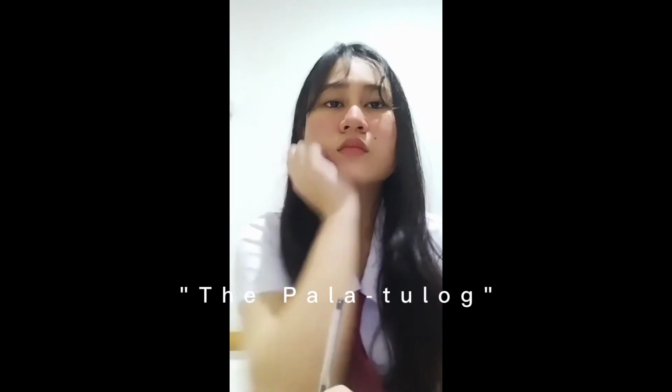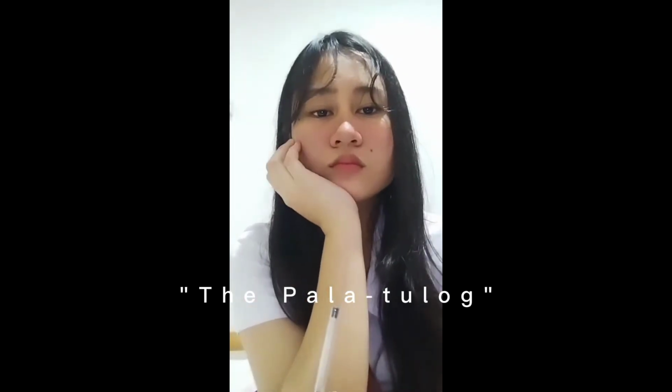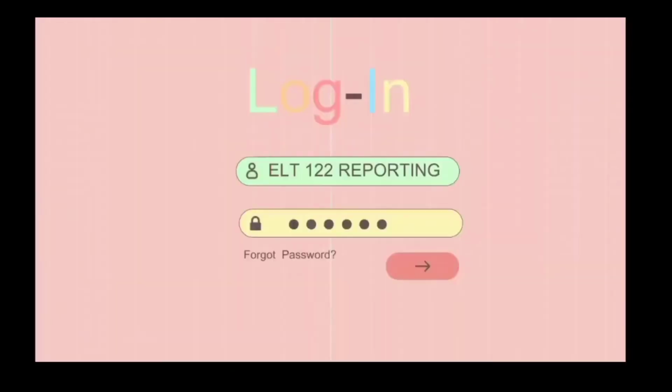To create negative sentences using do, does, and did, take a look at this structure. Kapag ang sentence mo ay nasa simple present tense, sundan mo lang yung form na to. Subject plus do not or does.